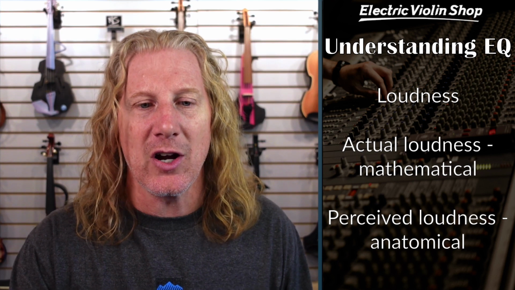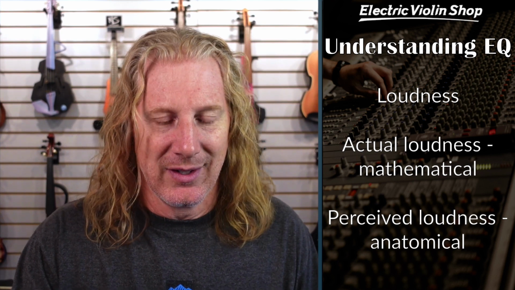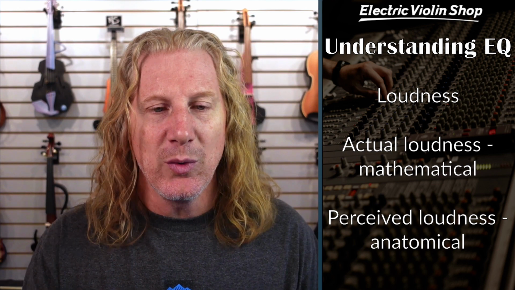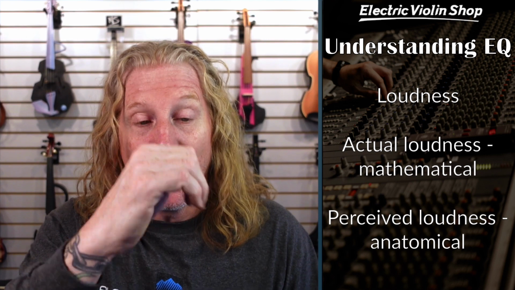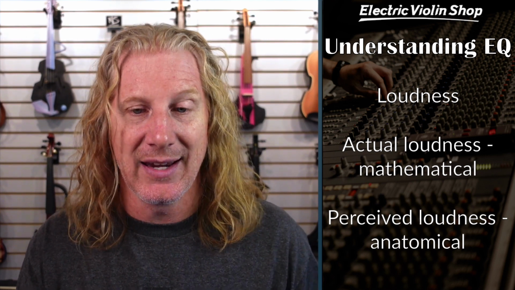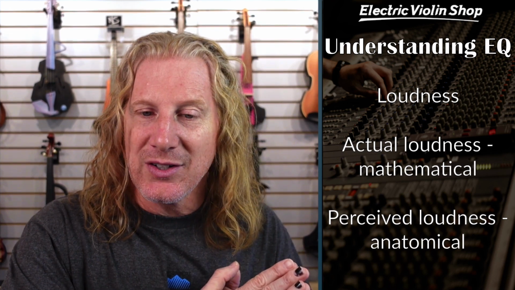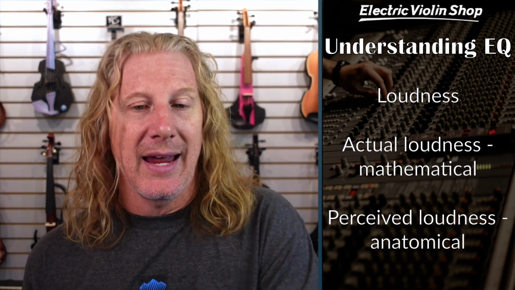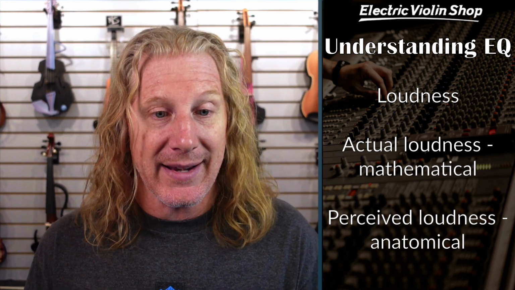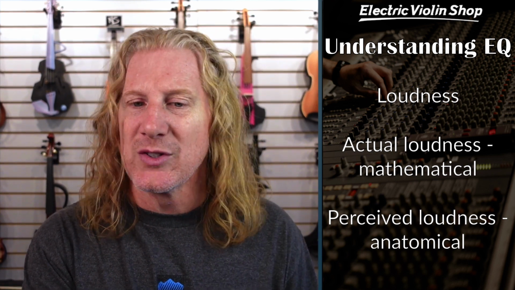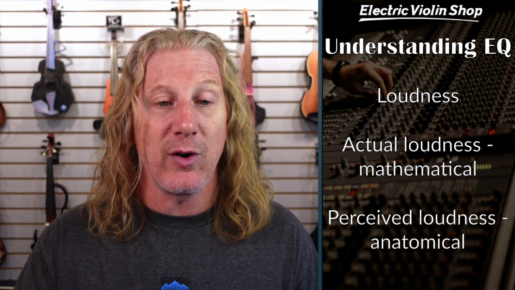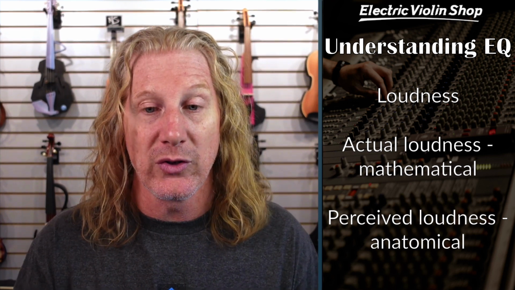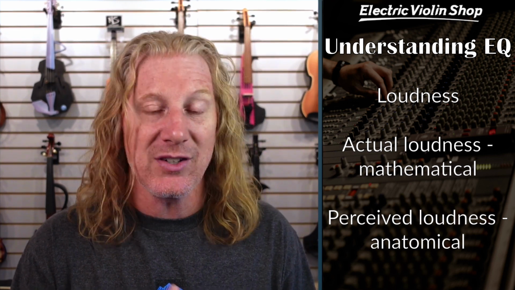Now, the next thing to talk about is loudness. You may have noticed that as we were making those cuts, we're actually making things quieter. Yes, we are pulling signal strength out of this thing and we're making it quieter. Now, there is a difference between actual loudness and perceived loudness. Actual loudness is mathematical. Like when we pulled out a lot of those low frequencies, we didn't hear any difference. But the signal strength that is going to the front of house board is coming down quite a bit when we pull those low frequencies out. That's actual loudness. That's mathematical.